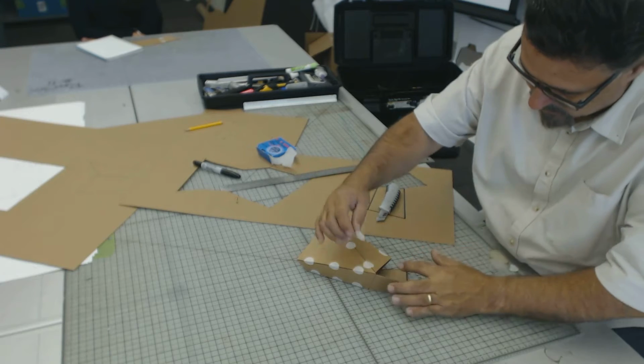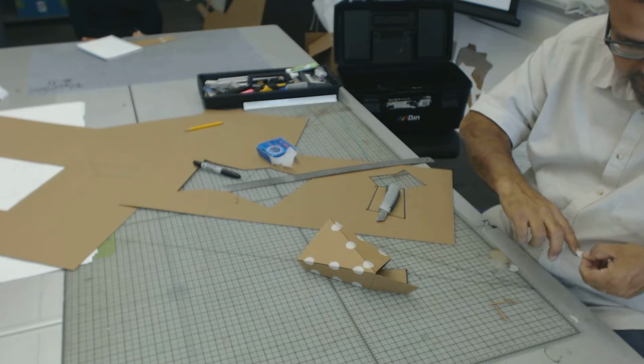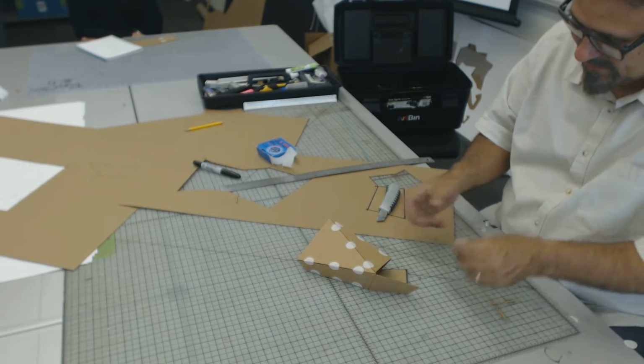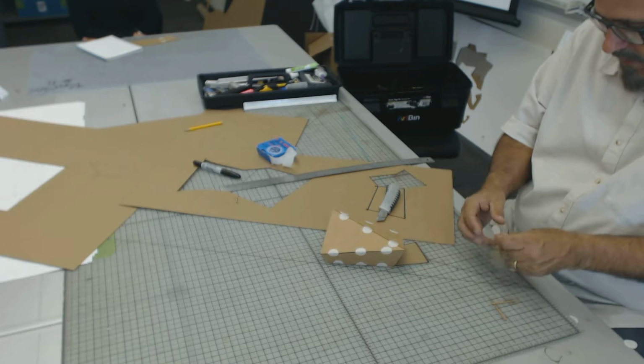So I'm going to hold it. I'm going to figure out how I'm going to do this. Yeah. All right, I'll start with the floor.